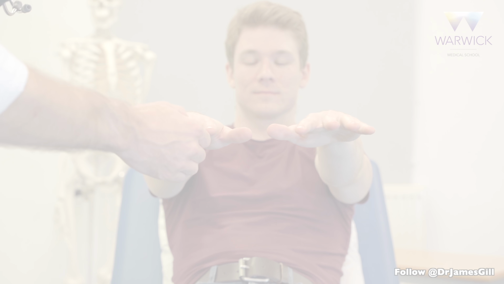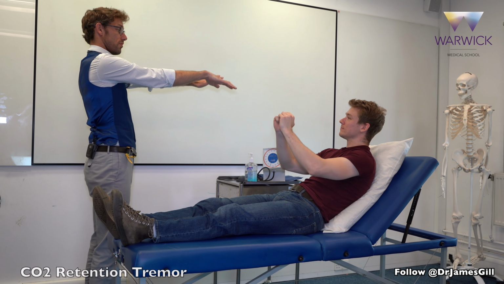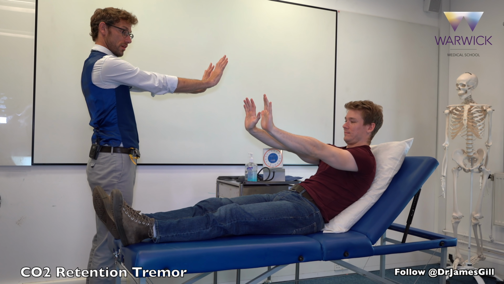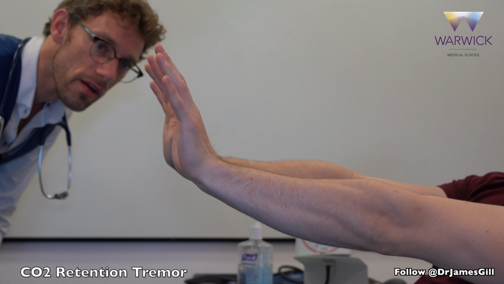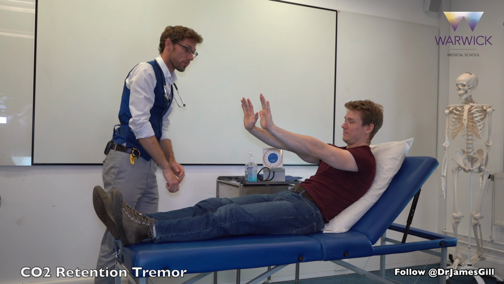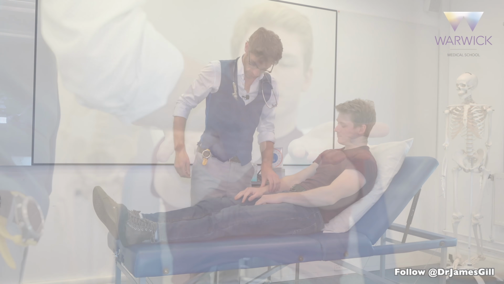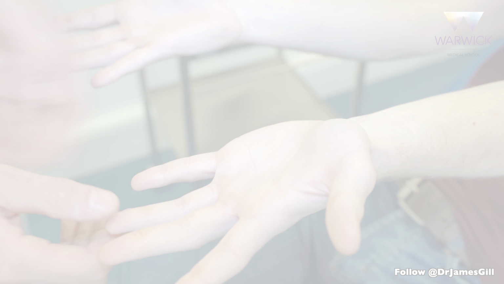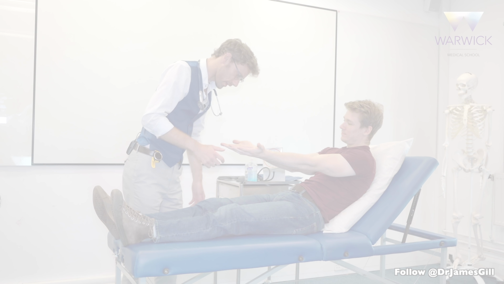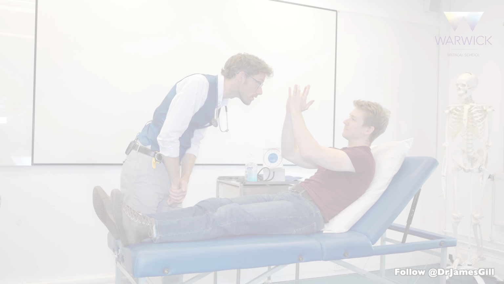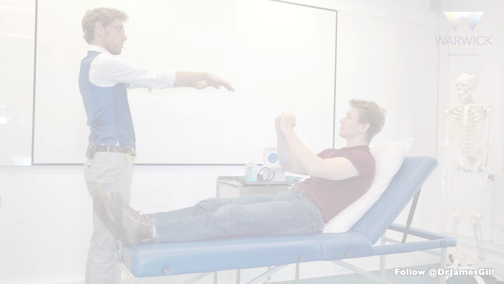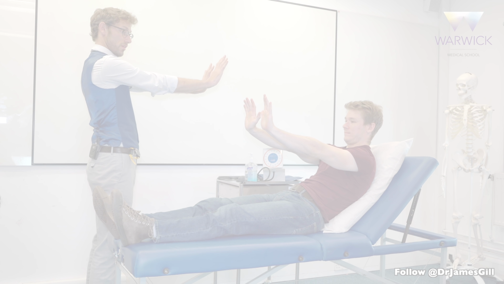After the superficial examination of the hands and arms, we need to continue on to get the patient to hold their arms out straight, with their wrists extended, to see whether or not there's any presence of a coarse tremor, which is associated with CO2 retention. A fine tremor can be seen in the outstretched hands also in respiratory patients, and is usually due to the direct effect of high-dose beta-antagonist bronchodilators such as salbutamol on skeletal muscle.